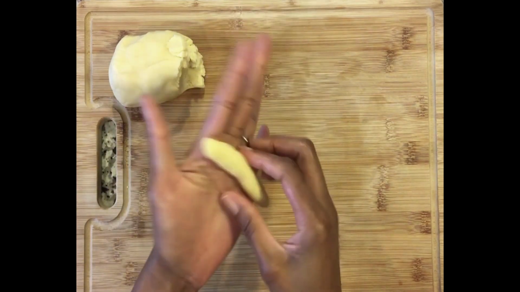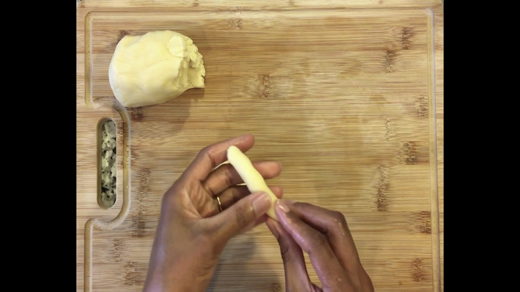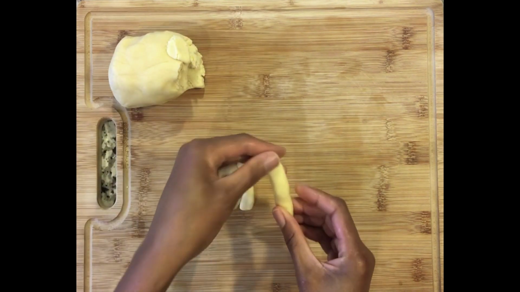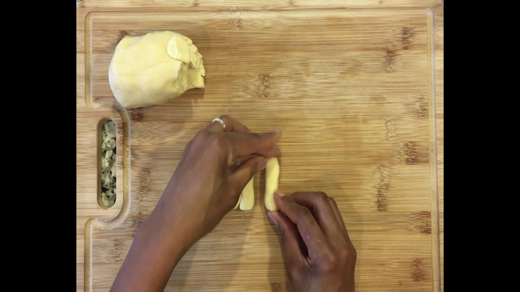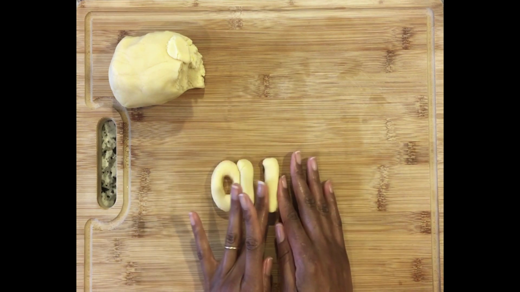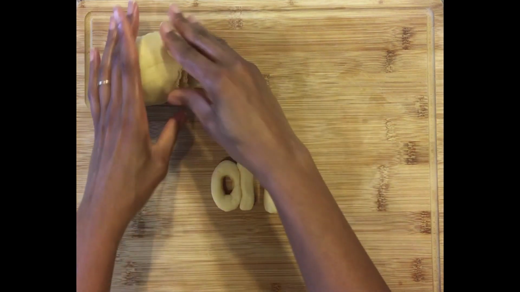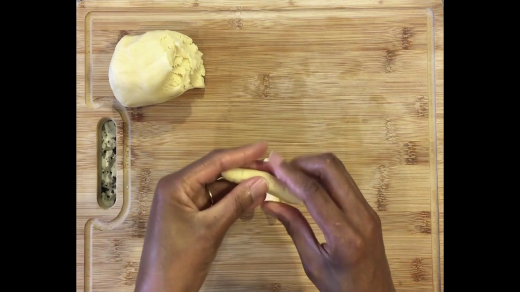So I'm gonna get just the right amount to make a straight line. All right. That looks good. All right, let's get some more to make that curve.